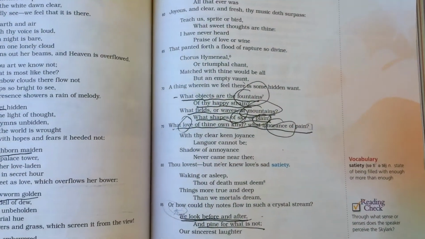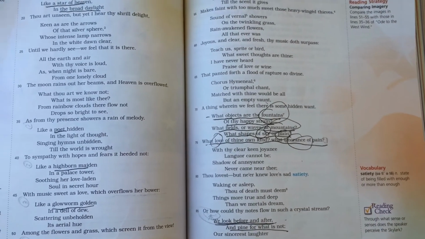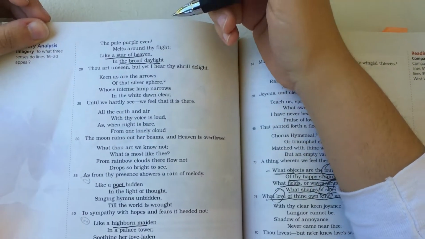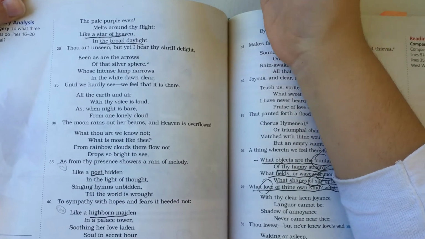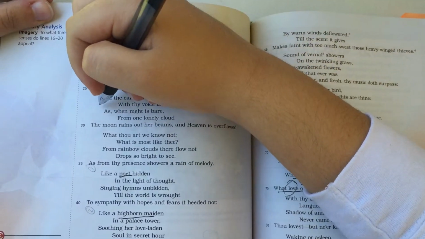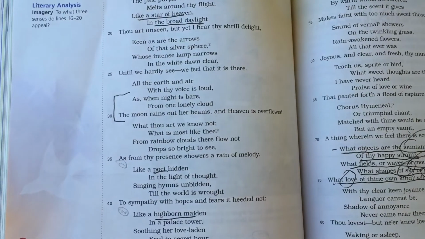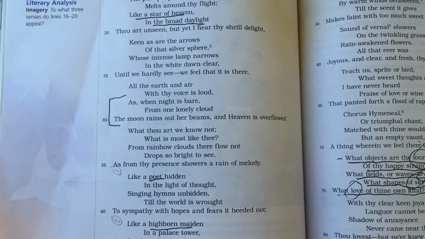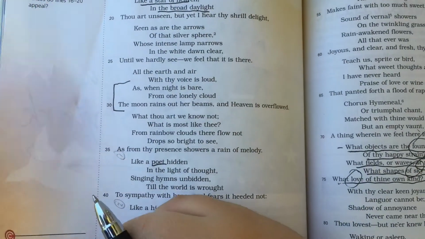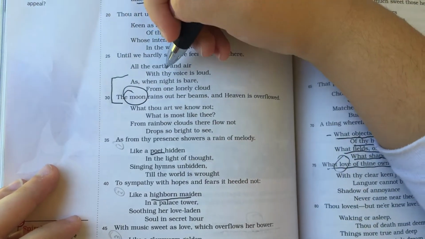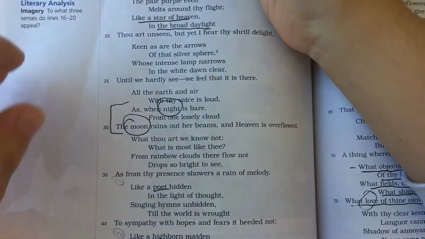Also, we say that when the night is bare from one lonely cloud, the moon rains out her beams, and that's in lines 28 and 30 over here. So he's using night in opposition with the moon and heaven. The moon is the light, and the night is the darkness.